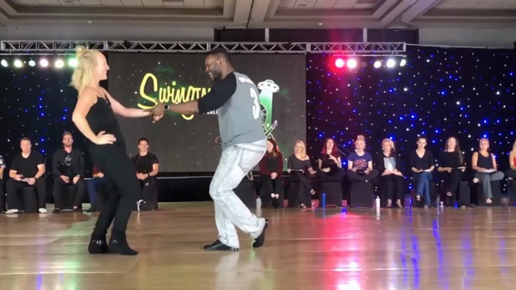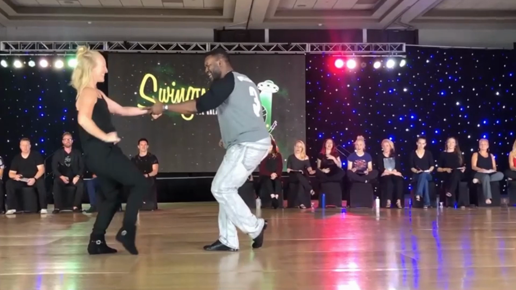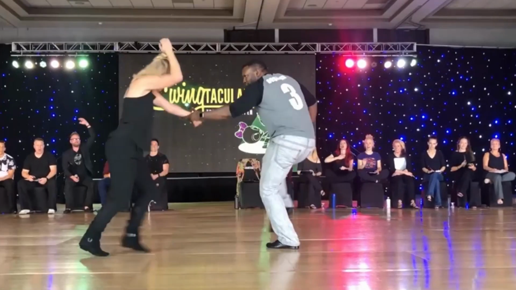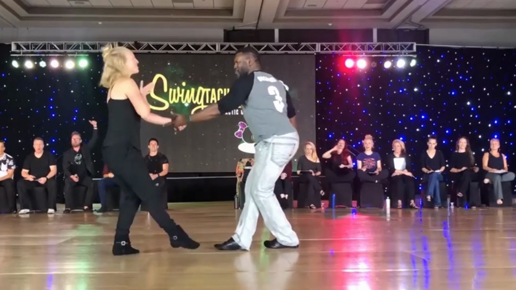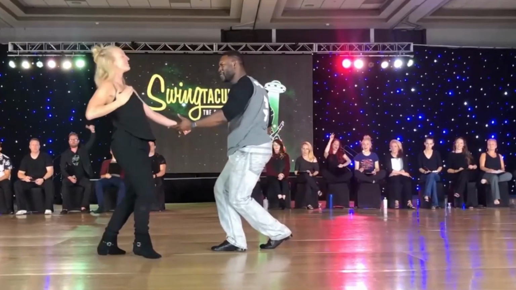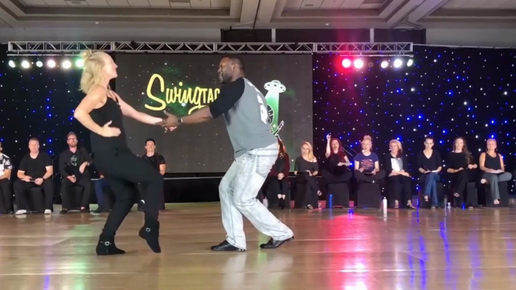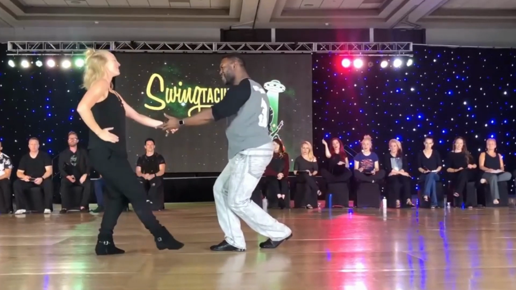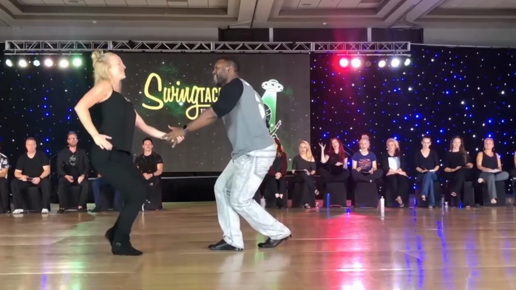And he's using not just linear, but also lateral connection to allow that to happen, because you can see through Courtney's body that she's also shaping in some rotation. So right here, her left shoulder comes back a little bit, and then her left shoulder comes forward.